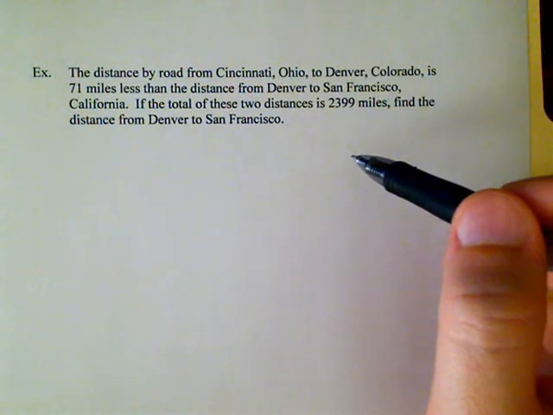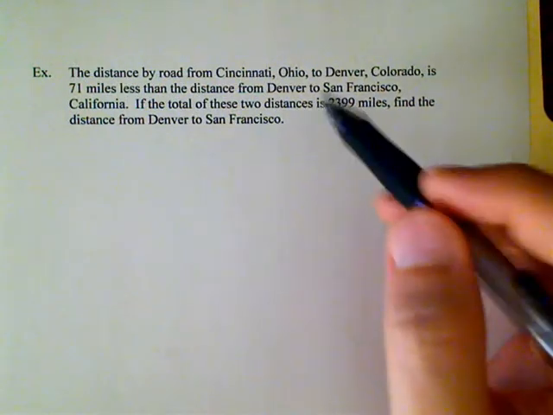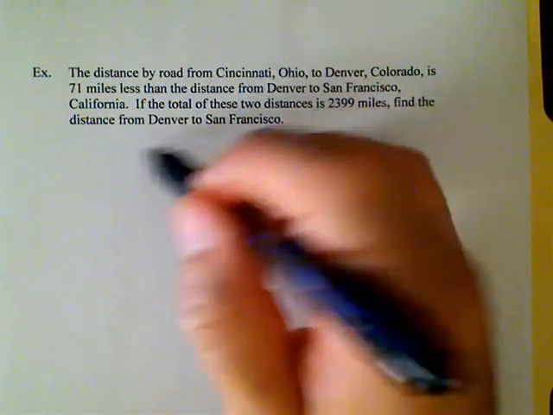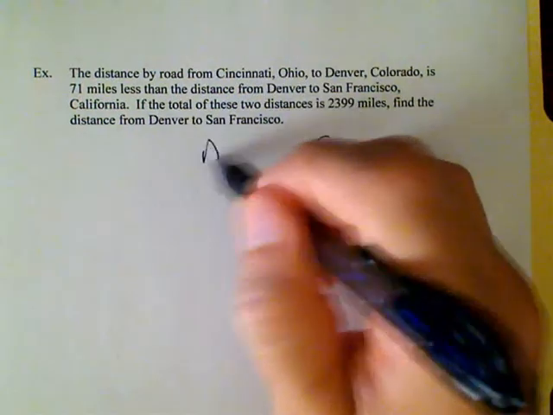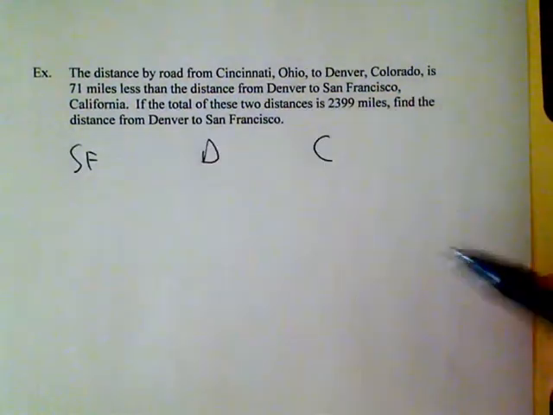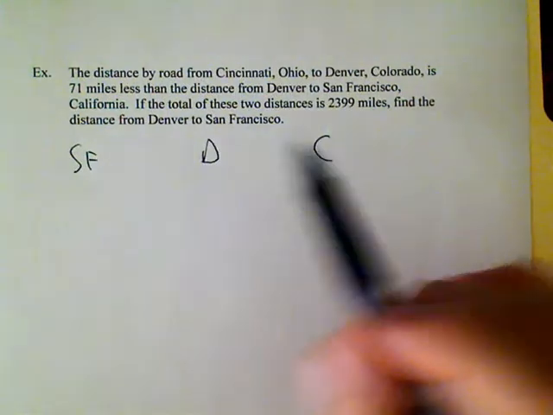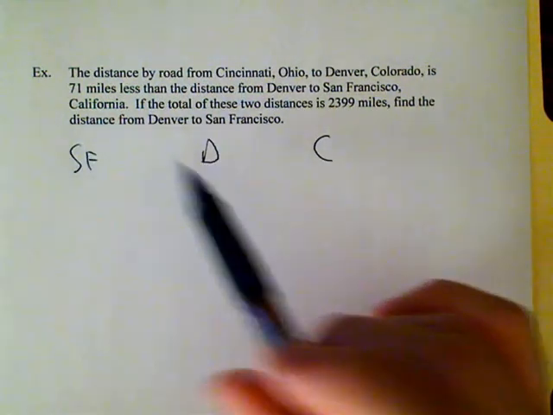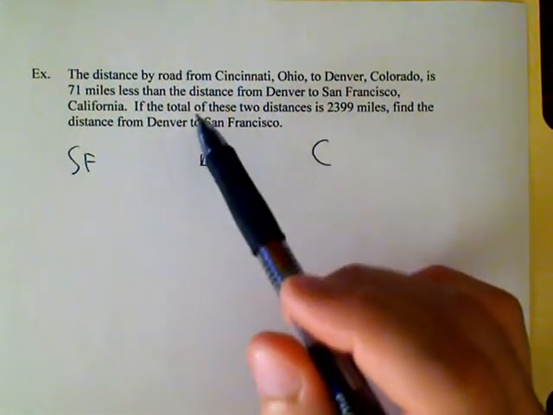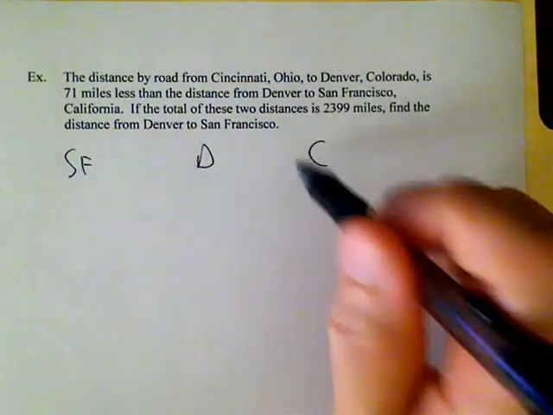It's really easy to get lost in these type of problems. So I'm actually going to draw a picture using a map in my mind as a reference. We're looking at Cincinnati, Denver, and San Francisco. I'm going to use Cincinnati, Denver, San Francisco. Cincinnati's east, Denver's in the middle, San Francisco's west.